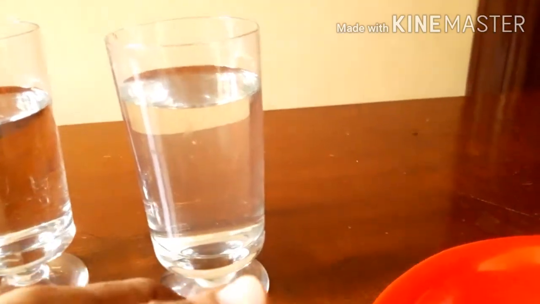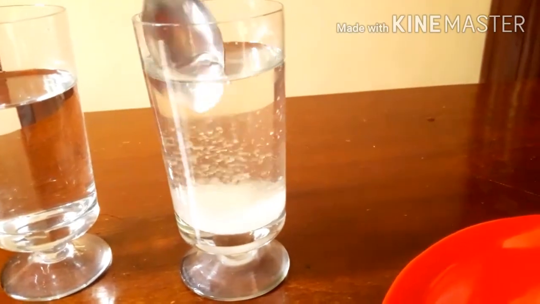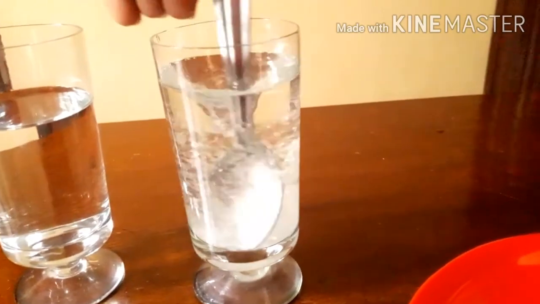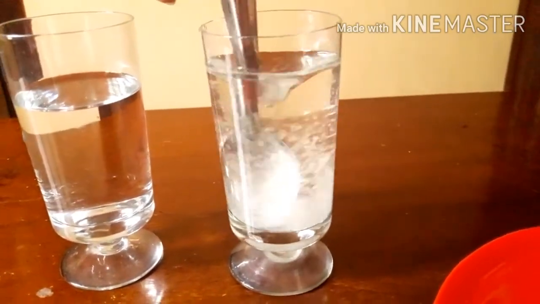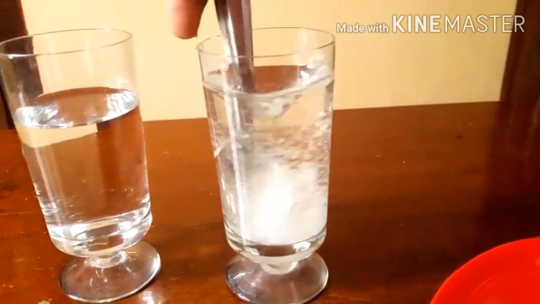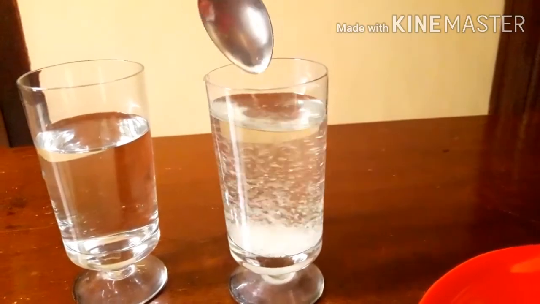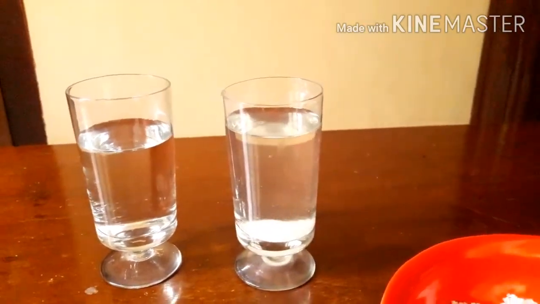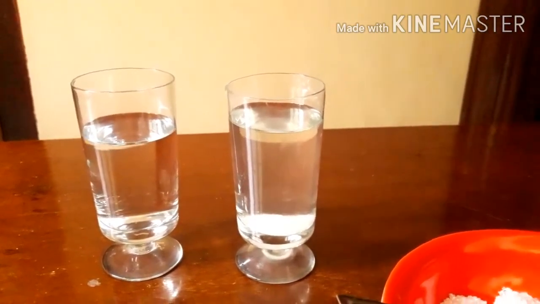Again, on addition of more and more solute, even after stirring it well, you find some grains of sugar remain undissolved. That means it has reached the saturation point. To get it dissolved more, you have to heat the solution.